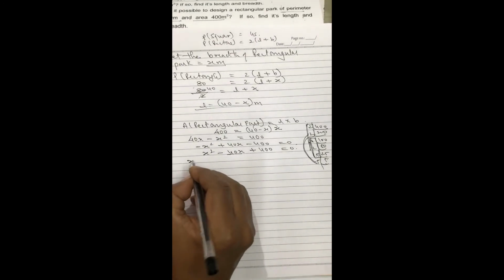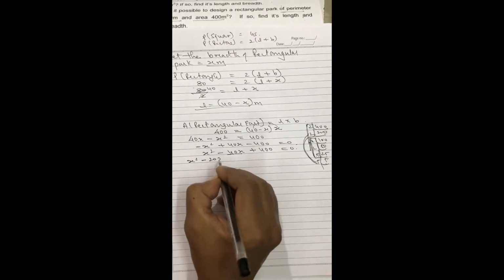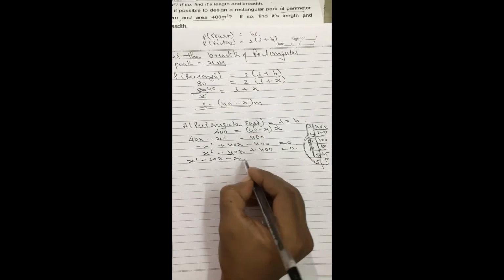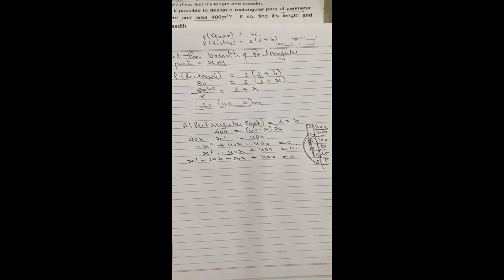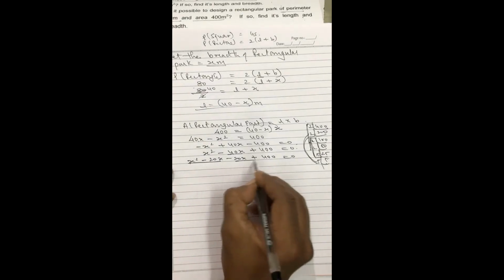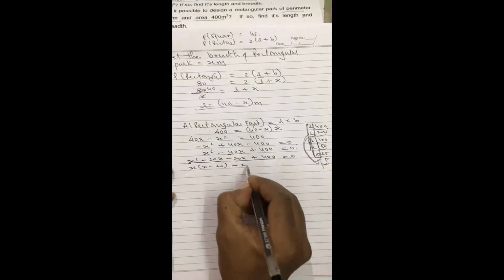And then minus 20x minus 20x plus 400. My dear student, this you should be able to solve now. And remember, if you don't understand by this method, then you have got formula method. You can do it by formula method also. No problem. X into x minus 20 minus.